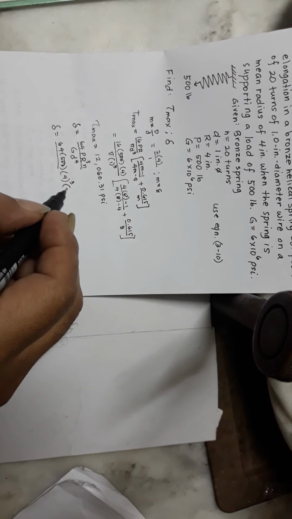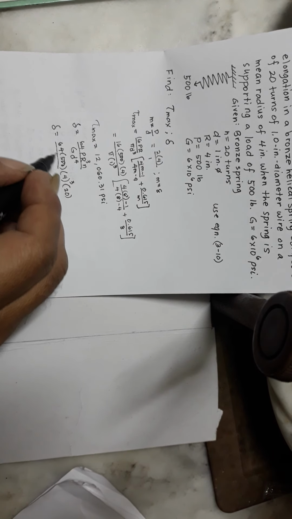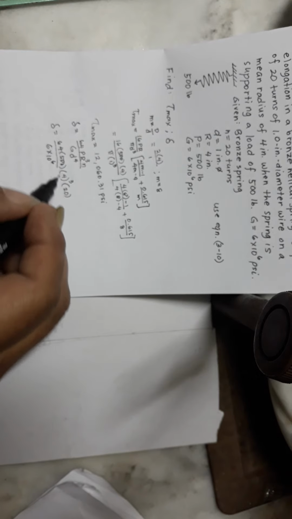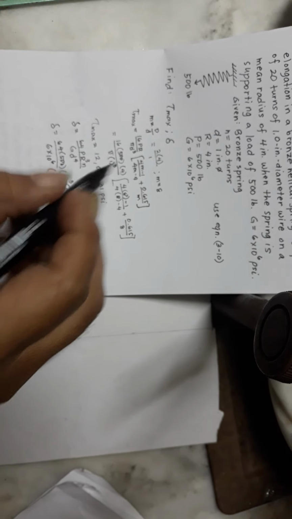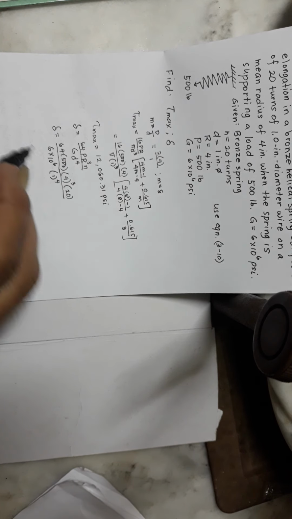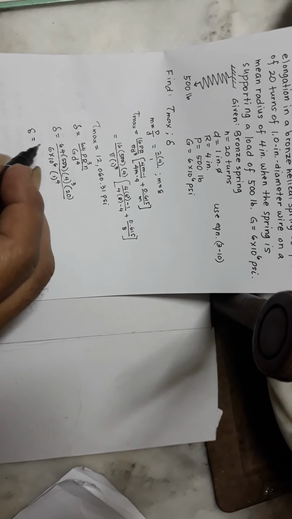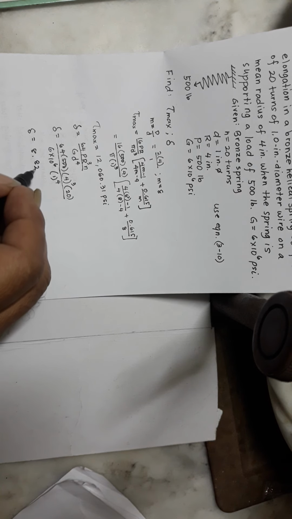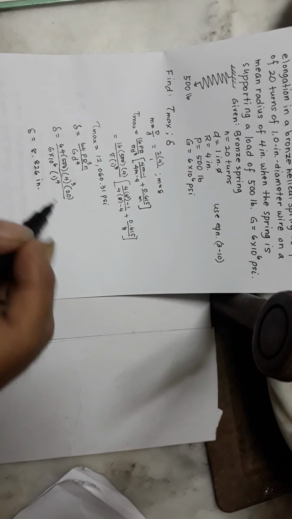N is equal to 20, over G, which is 6 times 10 to the 6, times the diameter, which is 1 to the fourth. So deformation will be equal to 8.826 inches. So that would be the answer for the deformation.